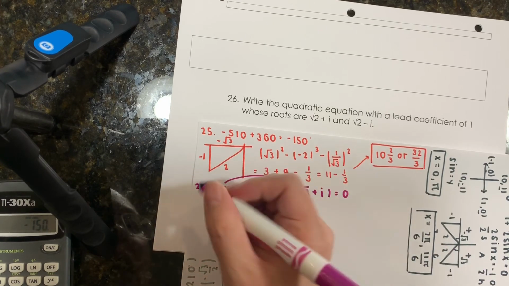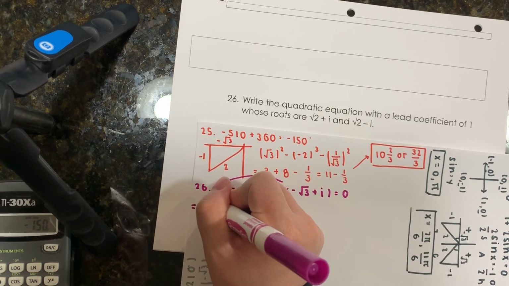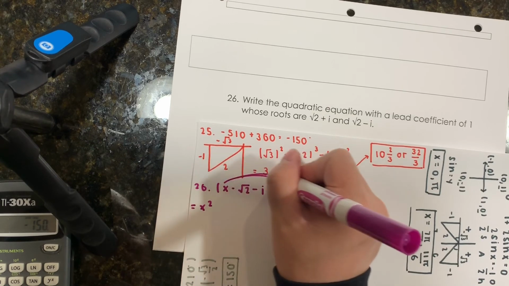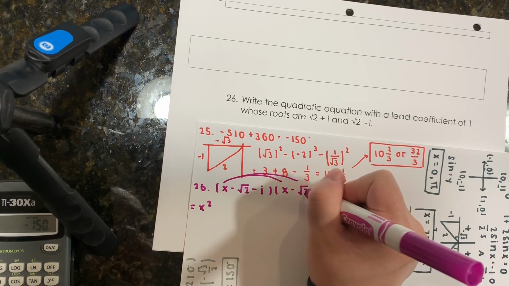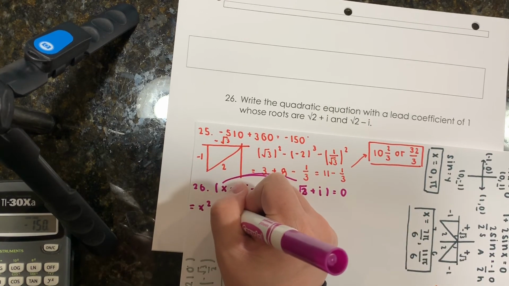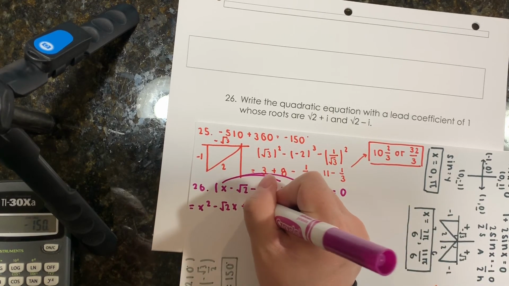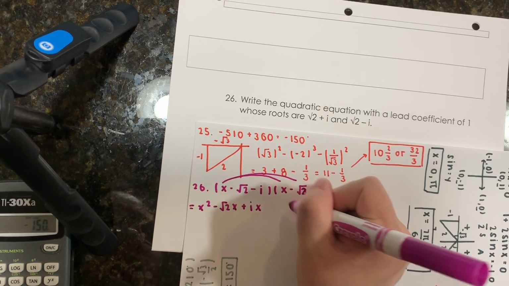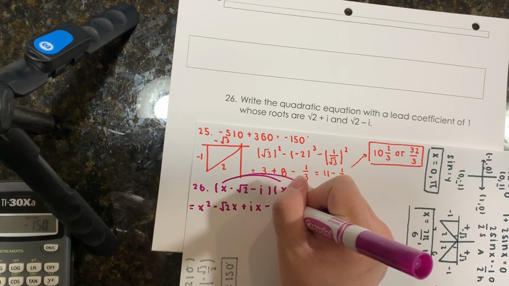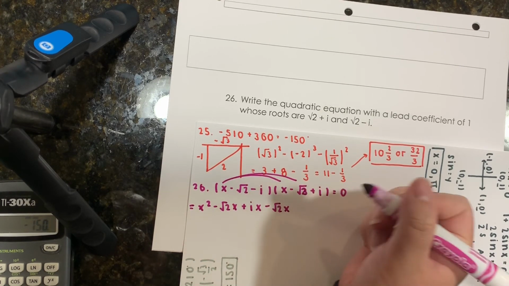So x times x is going to give us x squared. X times negative root 3, oops, that should be root 2, so that would be negative root 2x. X times i would be ix. Negative root 2 times x would be negative root 2x.